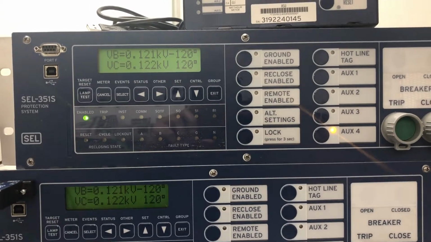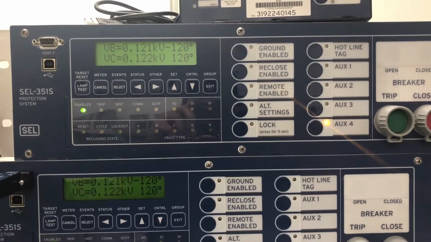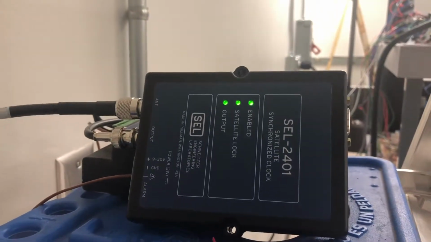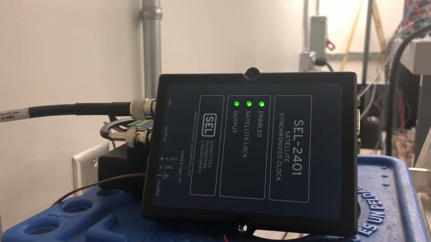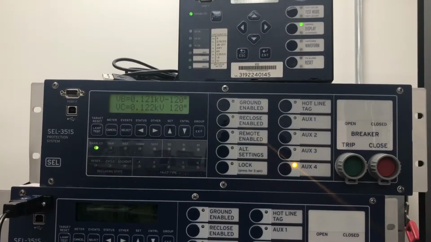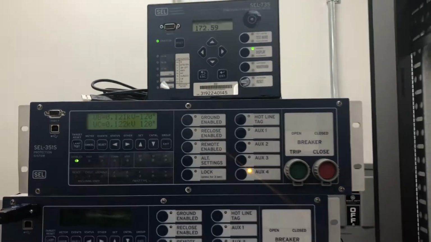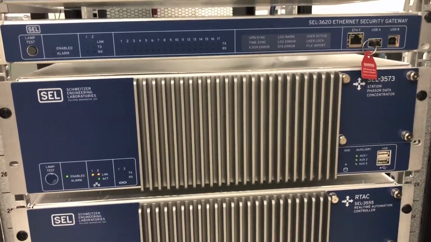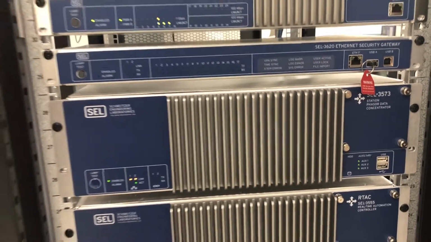One advantage of using the SEL 351S is its inbuilt functionality to be used as a PMU. To use the PMU function in the SEL 351S, we also need the SEL 2401 as a synchronized clock. The SEL 351S generates timestamped events on a minute basis, and to log the same we have used the SEL 3573 phasor data concentrator. To configure and visualize the data that is logged in the SEL 3573, we use the PDC Assistant software.